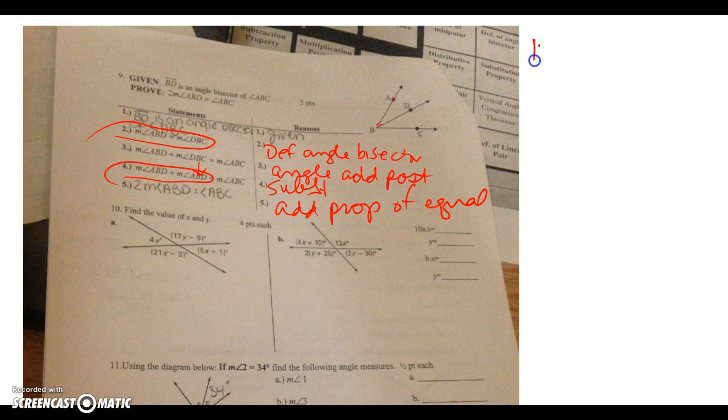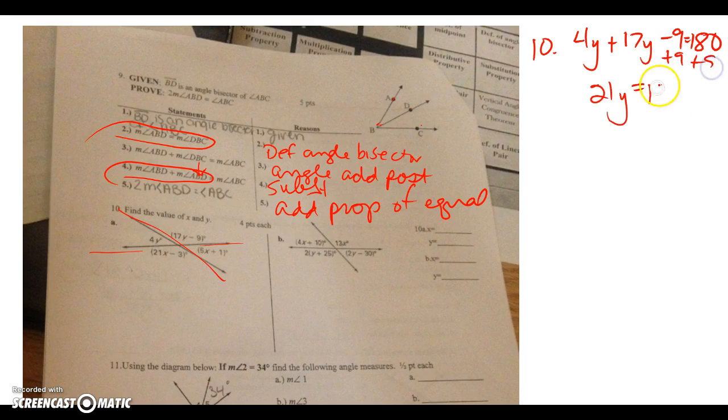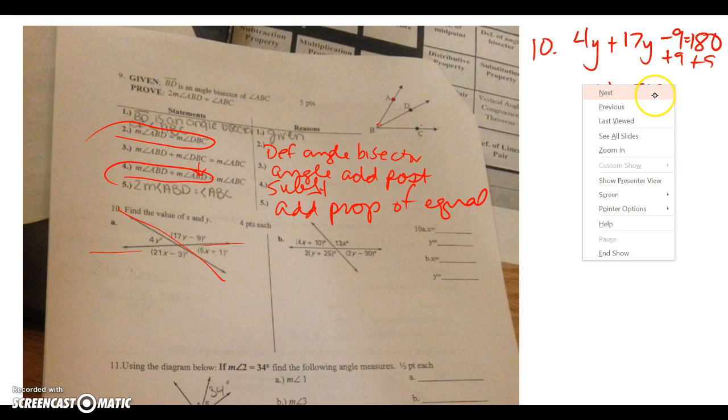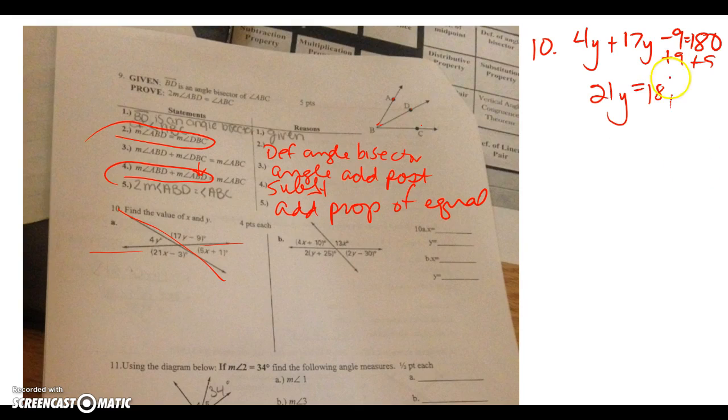All right, let's look at number 10. Now, notice I have some straight lines here. So two angles that add up to a straight line have to add up to 180. So the first thing I'm going to do is take these two and set them equal to 180, because then I can solve for y. So 4y plus 17y minus 9 equals 180. So that's 21y equals, I'm going to add 9 to this side, 189 divided by 21 equals 9. So y equals 9.